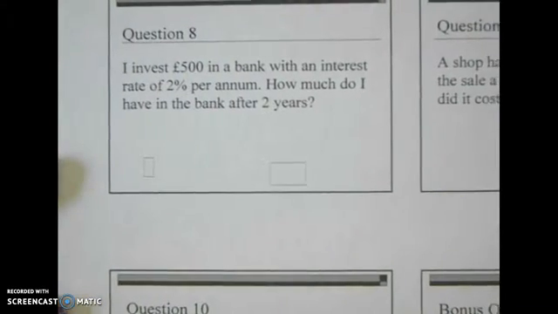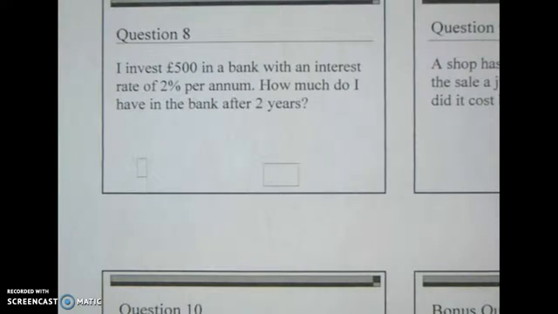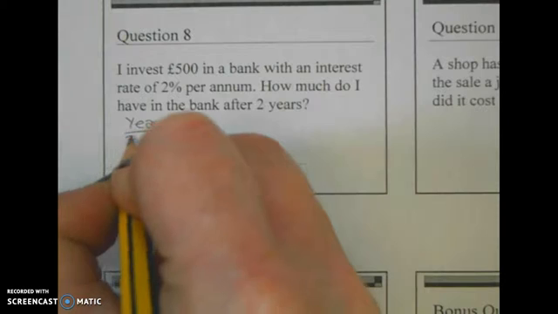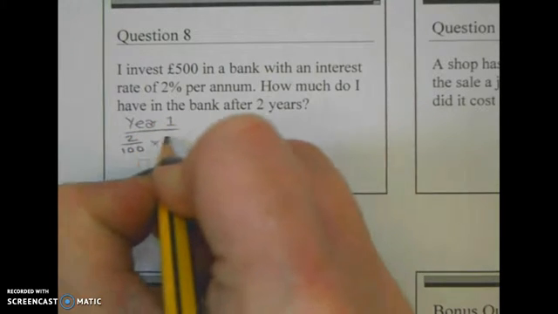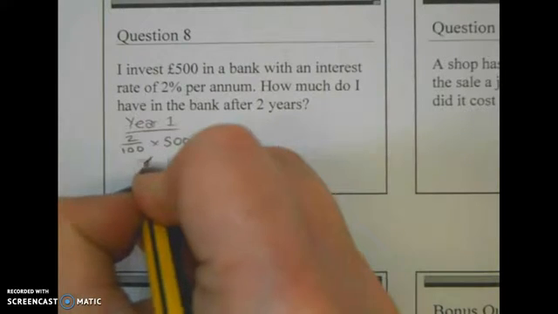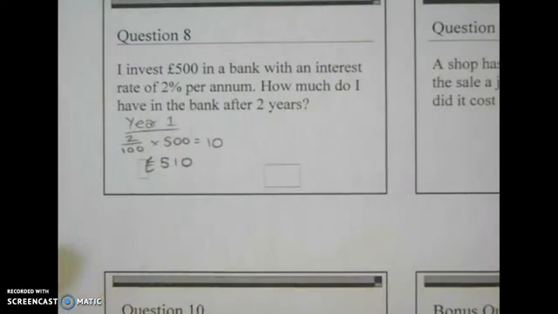Question 8, investing money in a bank. How much do I have after 2 years? So we can do this 2 different ways. You can do it year on year. So you can say in year 1, I make 2%. So 2 over 100 times 500. So I make £10. So in the bank, I must have £510.